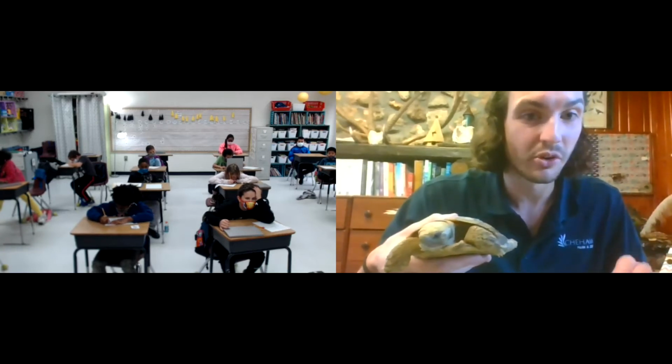Pancake tortoises rely on being able to duck into rocks and crevices where they're found in Africa. So this animal is not found here. It is not native, which means it's not originating from locations like Georgia. They are found in Africa. But they're really cool. They rely on being able to tuck into crevices and rocks to get away from predators. And what's really cool is their shells are really light. They're not heavy at all because they are so flexible and flat.